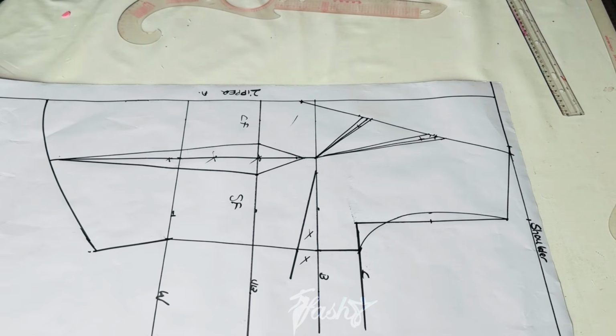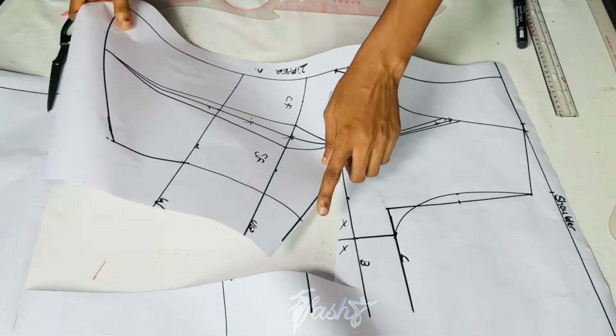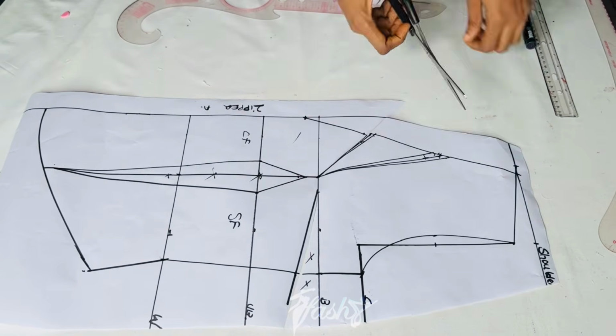So I'm going to go ahead and cut now. Watch closely and see how I'm cutting. I've gone ahead to cut out these darts that I have on the chest line. After cutting it, you're going to fold it in and use your paper tape to tape it down.